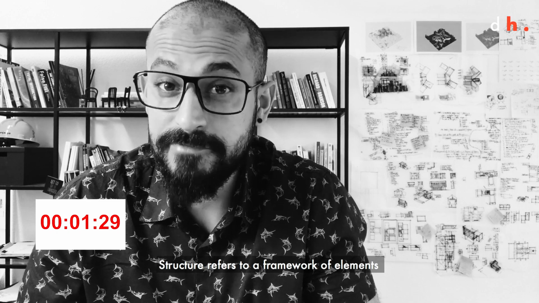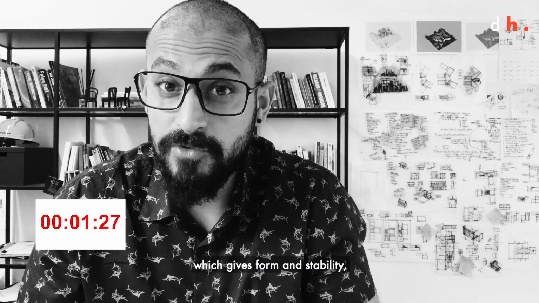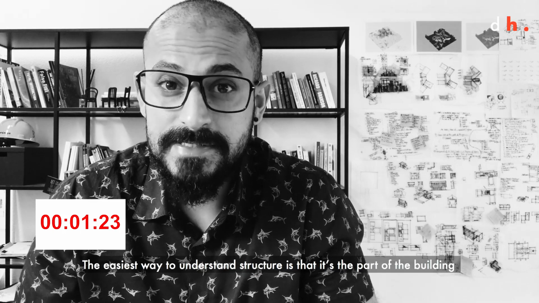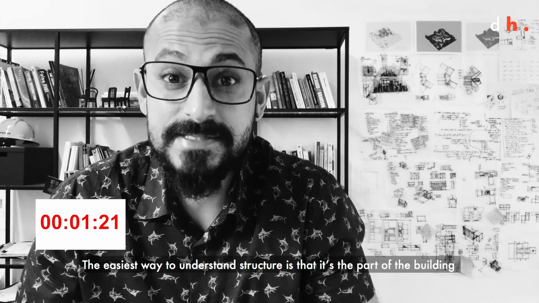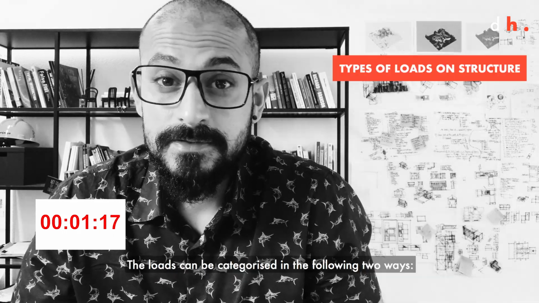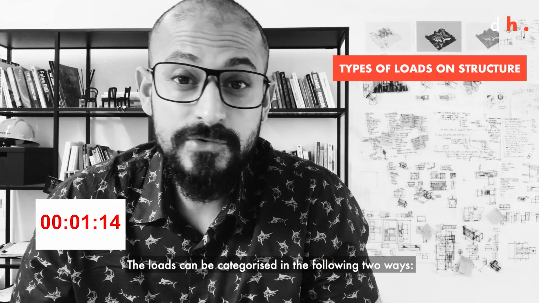Structure refers to a framework of elements which gives form and stability and resists stresses and strains. The easiest way to understand structure is that it's that part of the building that resists the loads being imposed on it. The loads can be categorized in the following two ways.